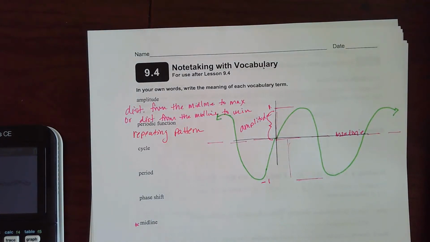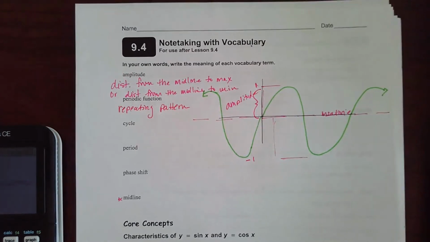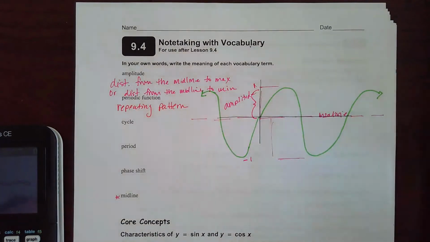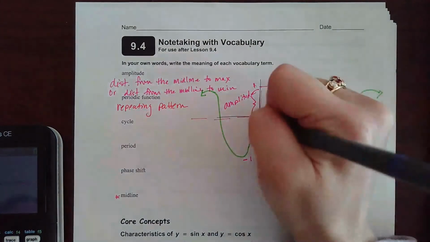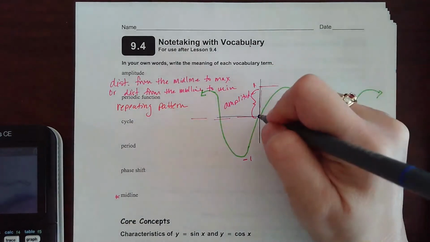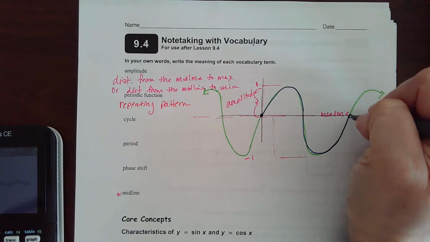Next, the next thing I want to talk about is what the cycle is. The cycle is the pattern itself that repeats. Each function, sine and cosine, has its own little pattern, and we'll talk about tangent in a bit. Normally we look at the pattern for sine going this direction.